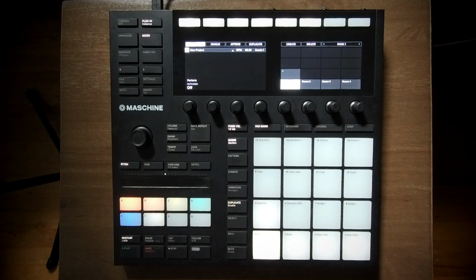I got another video for you today, and I'm going to be teaching you how to make scenes in Maschine so you can later on arrange them, right? I released a video earlier this week about how to arrange your scenes into songs, and I figured, why not just teach you how scenes work in case you don't know how they actually work.